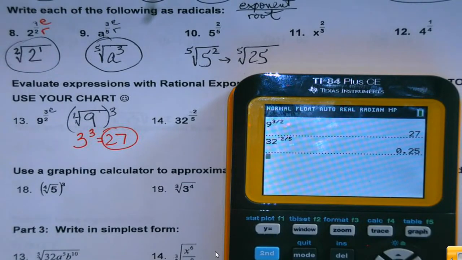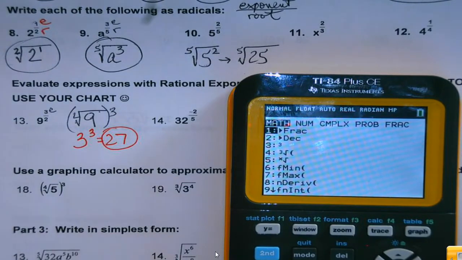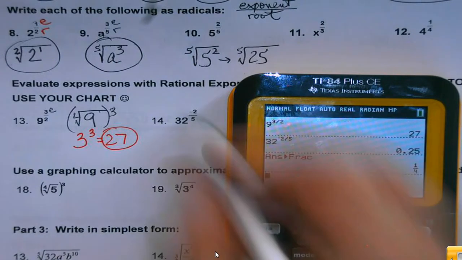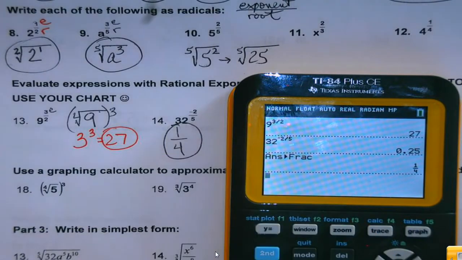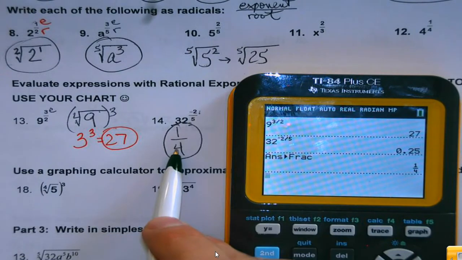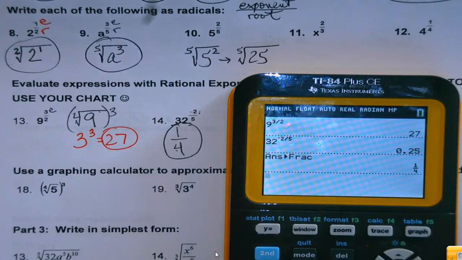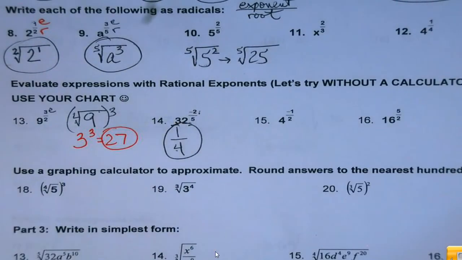So if you're going to go this route, math, enter, you need to get it to a fraction. And what you're going to find out is negative exponents don't create negative answers. Negative exponents create fractional answers. So it also kind of lets you know if you've typed some things in right.